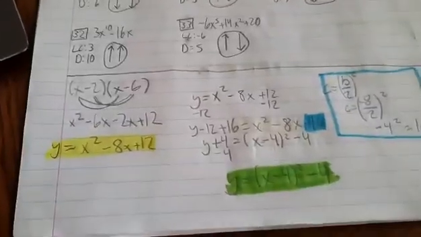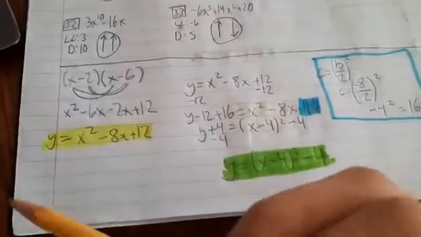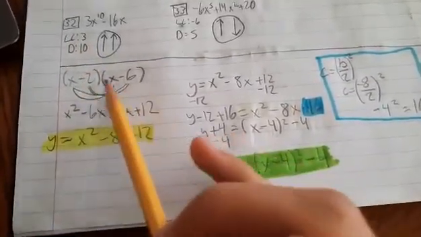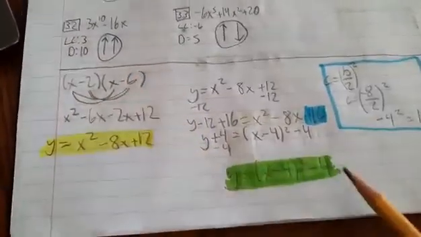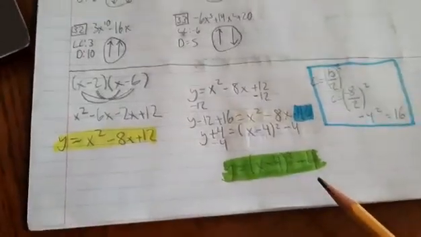Hello y'all, today I'm just going to be teaching you how to take this right here or any form of quadratic factoring and turn it into vertex form so you can find the vertex easily.